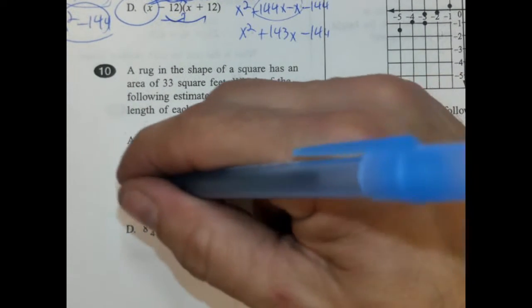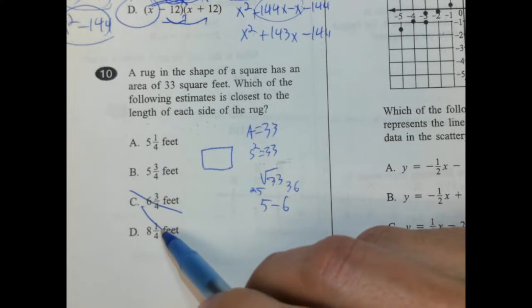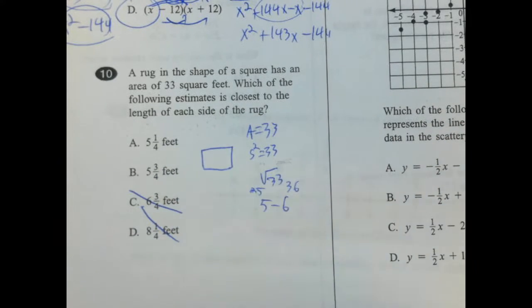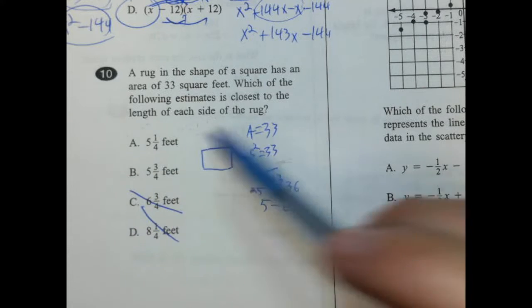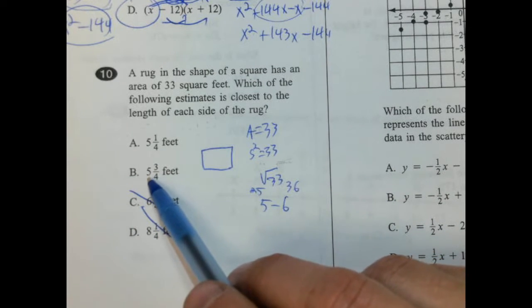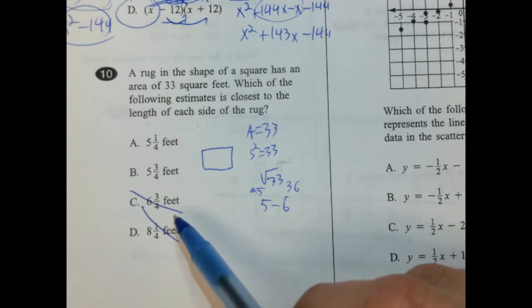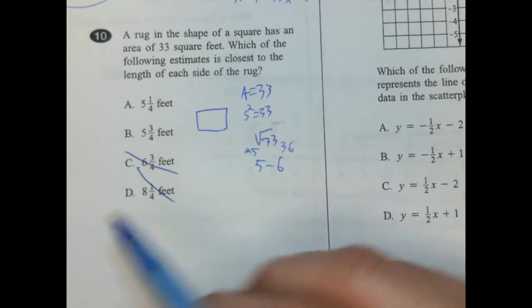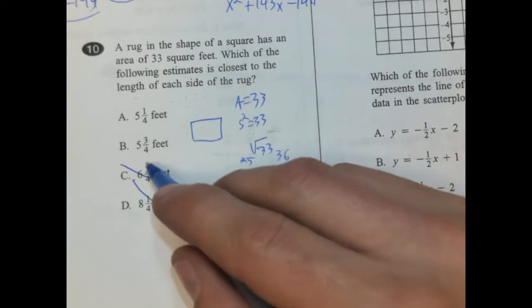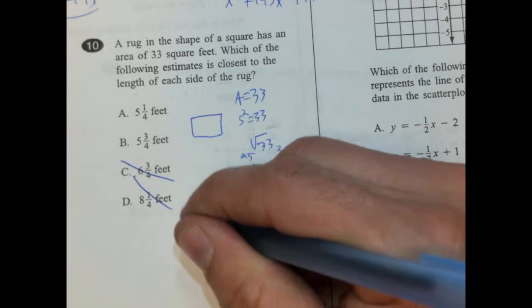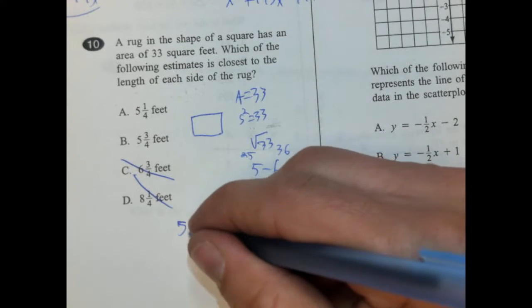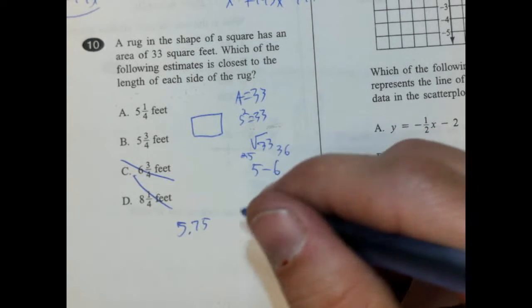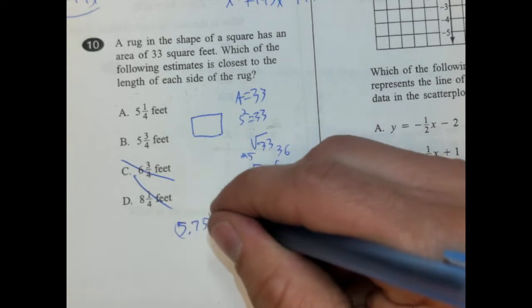So we can immediately cross these out because those are too big, right? It's going to be one of these. Now it's closer to 6, so you can actually estimate already. We already know it's going to be this because this is closer to 6 than it is to 5. But we can actually kind of show it with some decimals. So check this out. So 5 3/4 as a decimal is 5 75/100ths. Let's square that and see what we get.